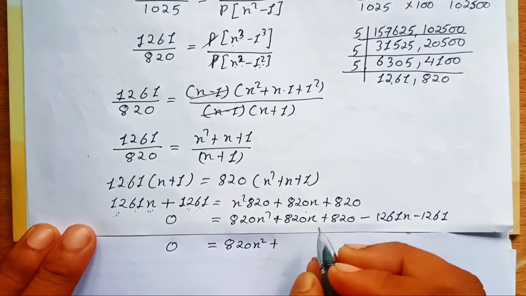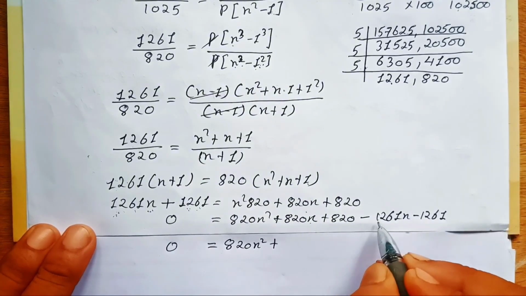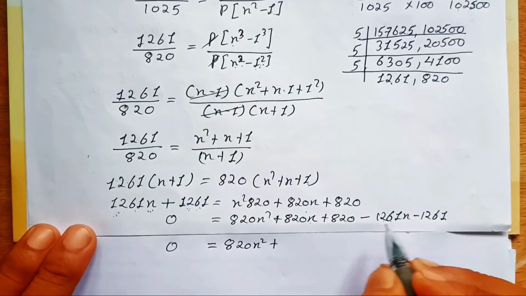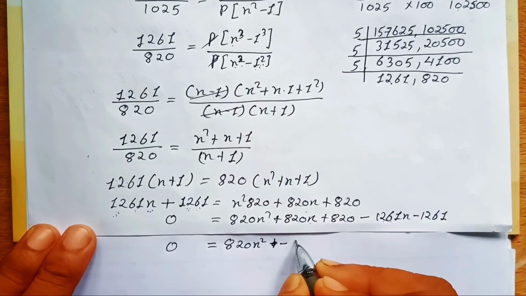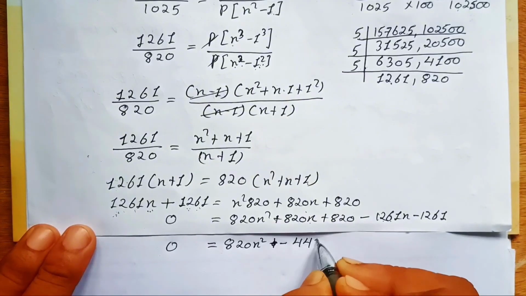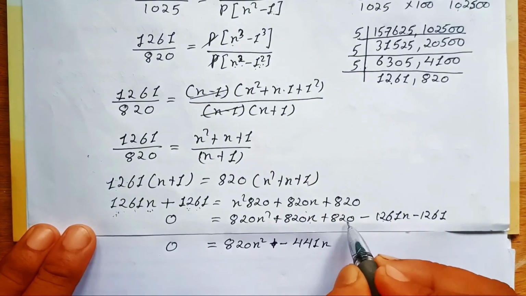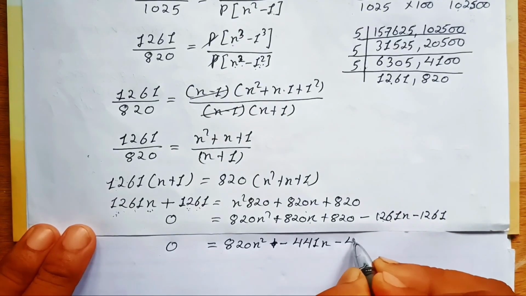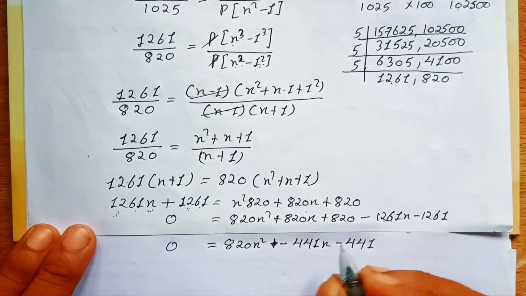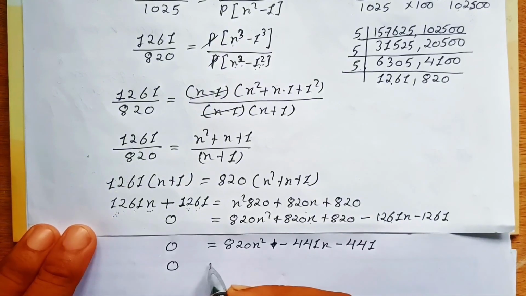Now 0 equals 820x square plus, on subtracting 820x from 1261x, it becomes minus 441x, and again subtracting 820 from 1261, it becomes minus 441. Now we have a quadratic equation, and to solve this we have to factorize it.